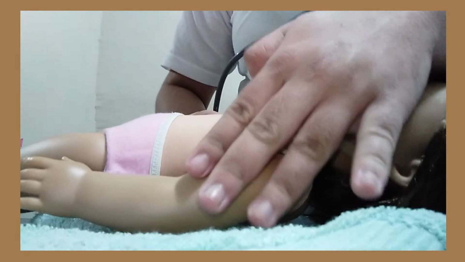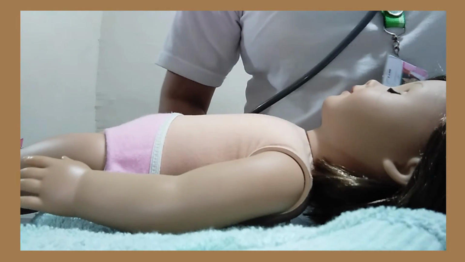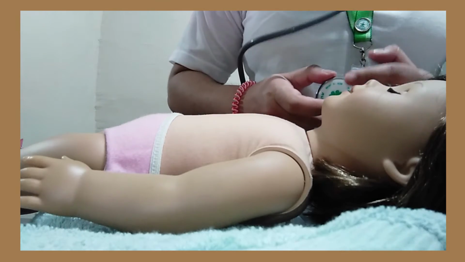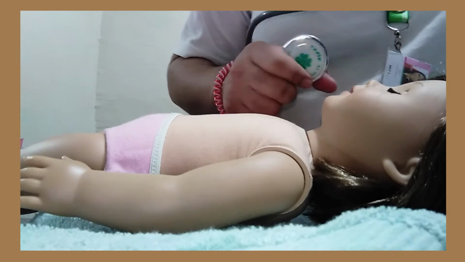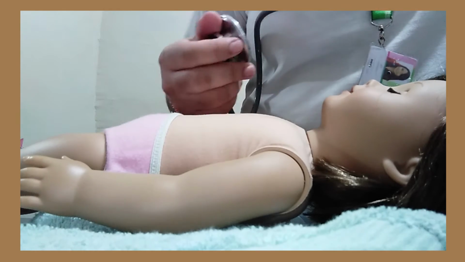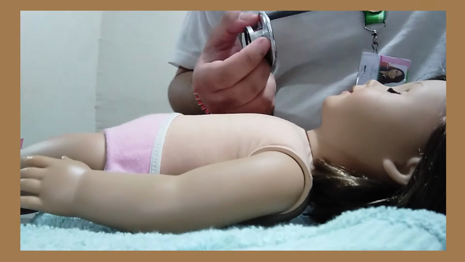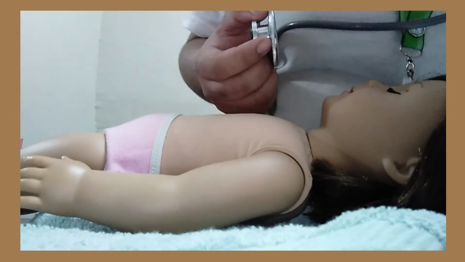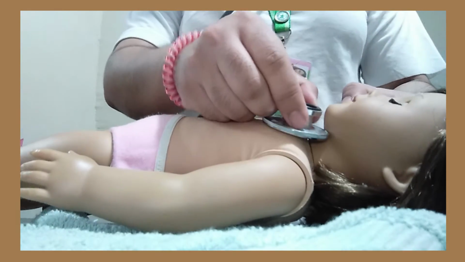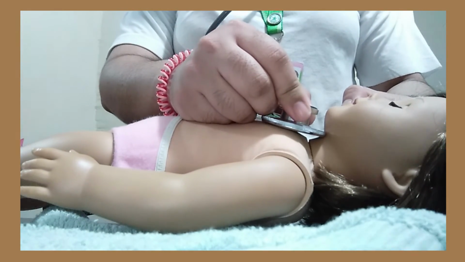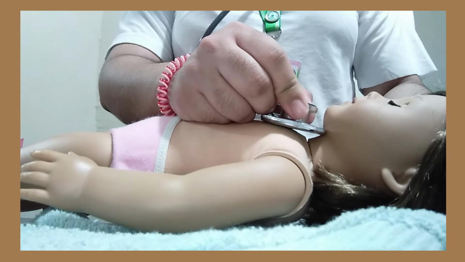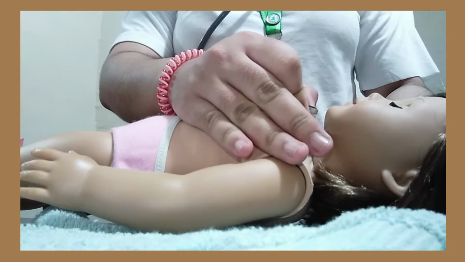Okay, very good. Now for the aortic stenosis, we're going to be placing the diaphragm over the carotids in full expiration. The aortic stenosis will be heard loudly in both carotid areas. Okay, ma'am, deep breath in. Deep breath out all the way and hold it.